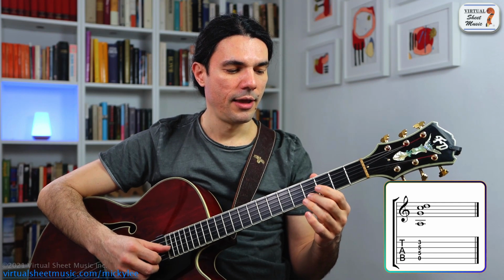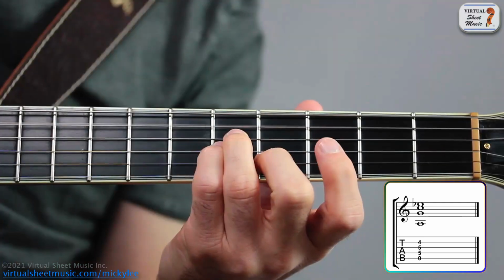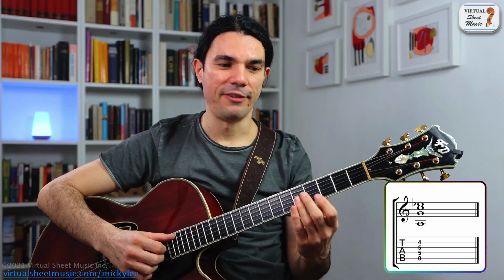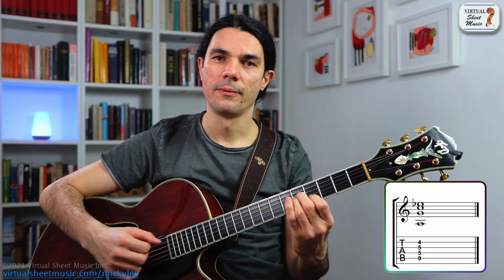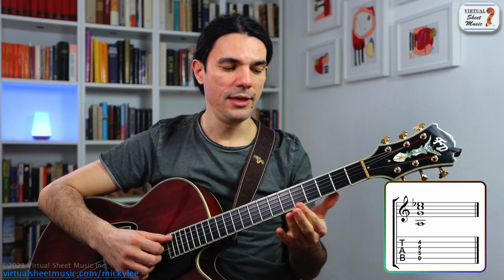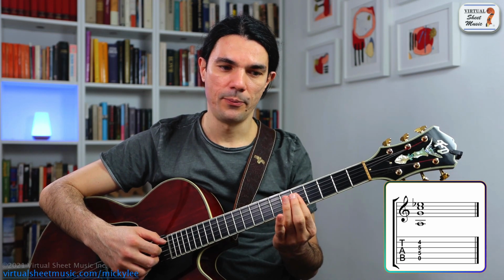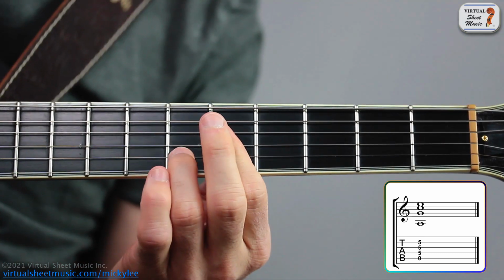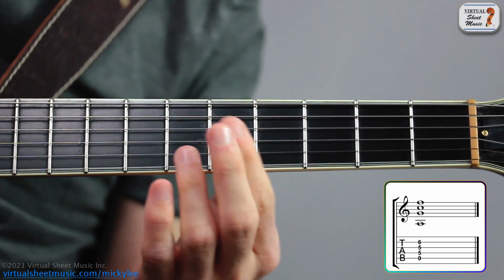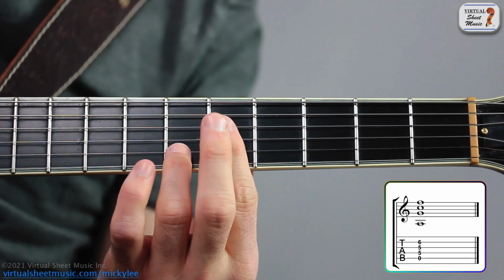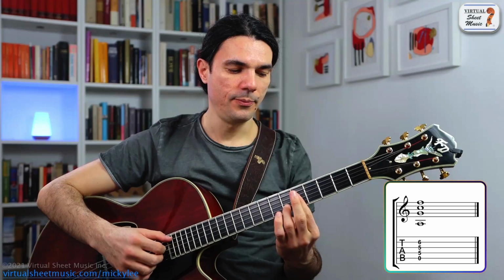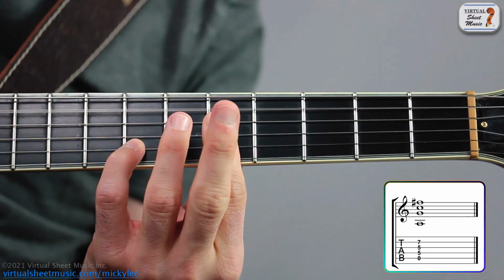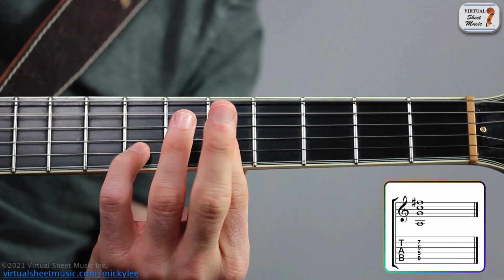Then we have E flat, which would be flat 5, and that makes A minor 7 flat 5, or half diminished. Then we have E again, which is just A minor 7. The next one would be F, or E sharp, which would be either sharp 5 or flat 13. Then we have F sharp, which is A minor 7 13.